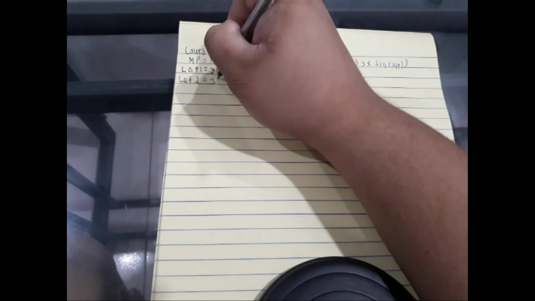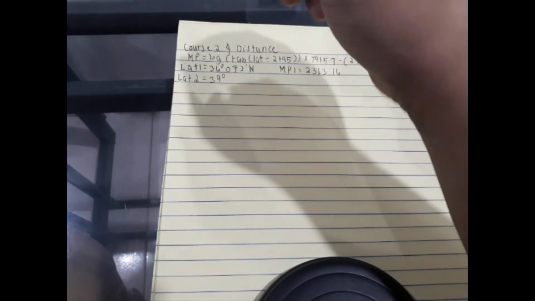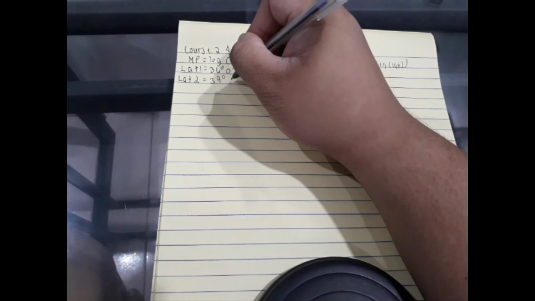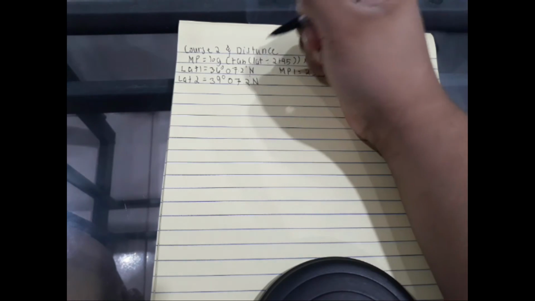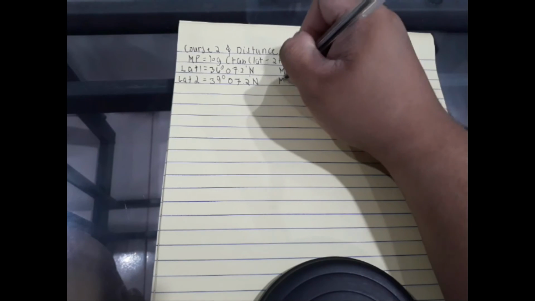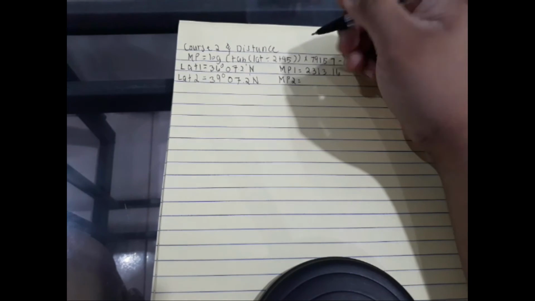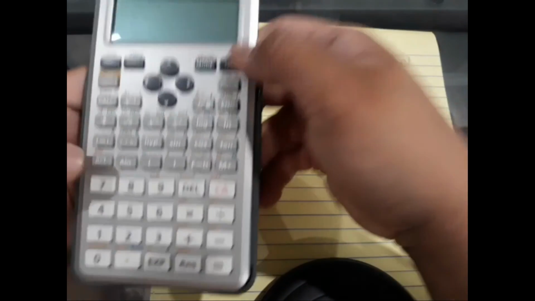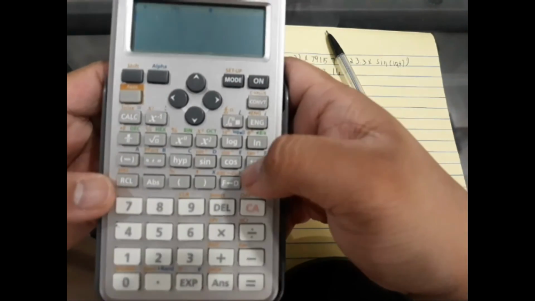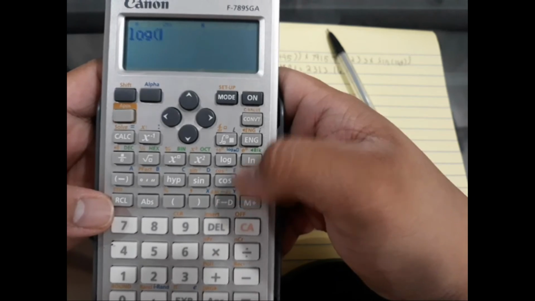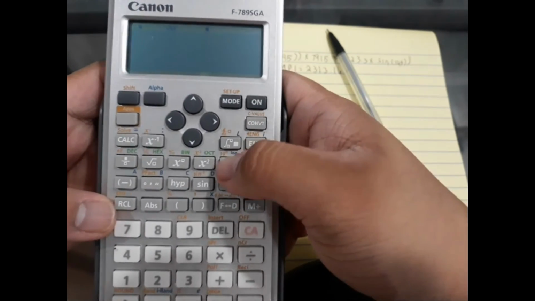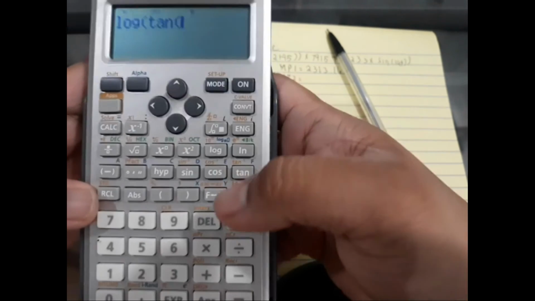So this is the lat 1, so the next is the lat 2. So the lat 2 is 39 degrees and 07.2 north. So we need to find the MP2, just like we did. We put the log, tan and then the latitude.